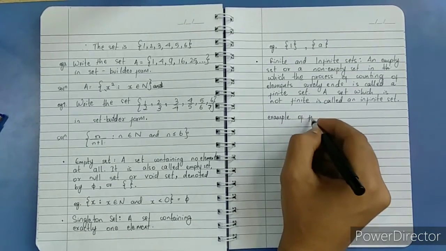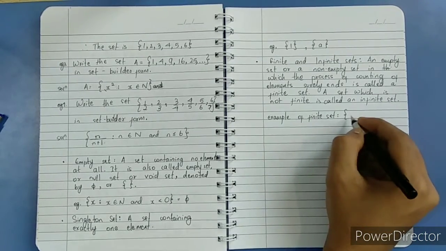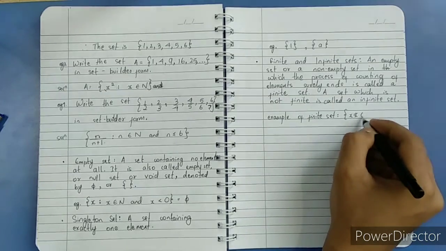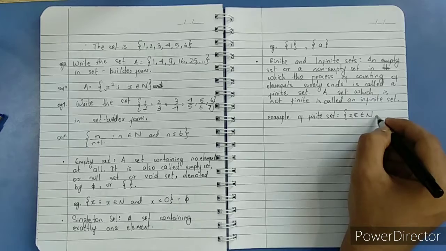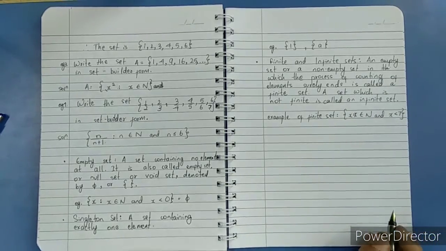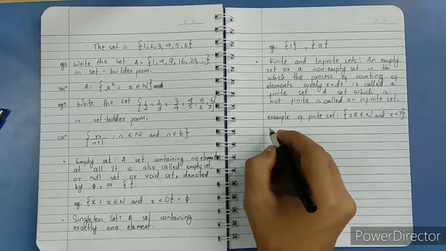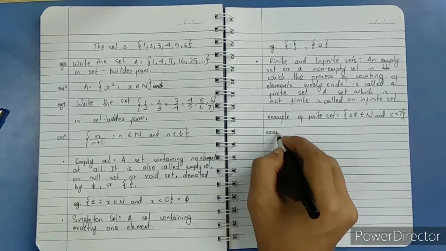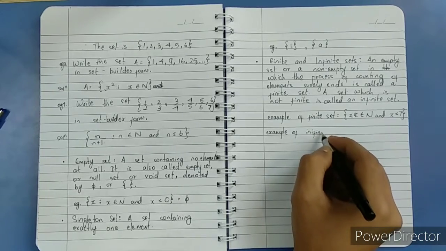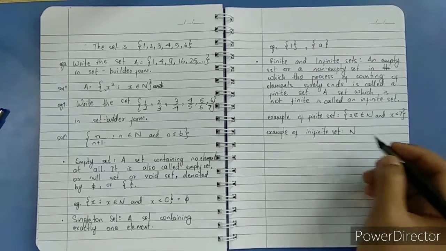Example of finite set: x such that x belongs to natural number and x is less than 7. So in this set we'll have 1, 2, 3, 4, 5 and 6. So it is a finite set. Example of infinite set is the set of natural number.